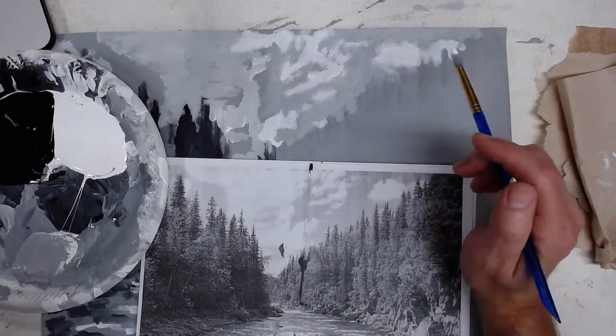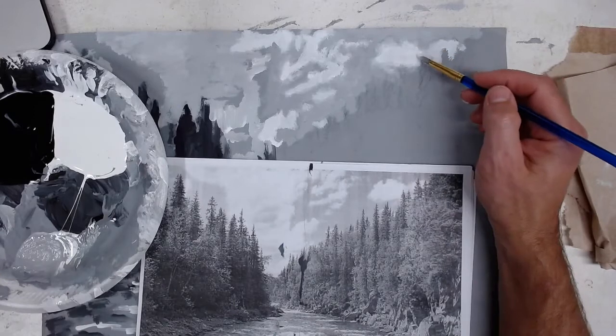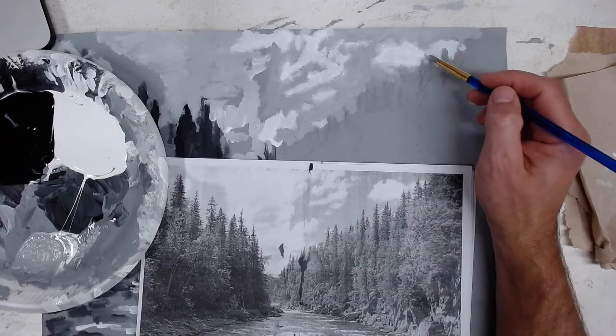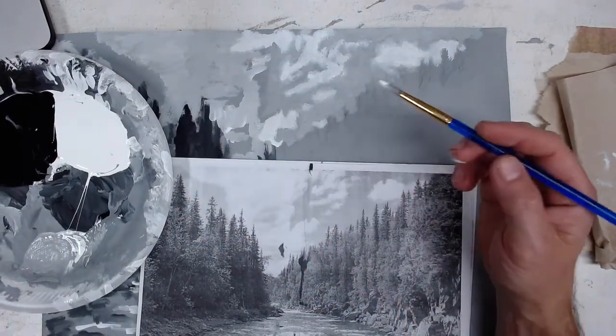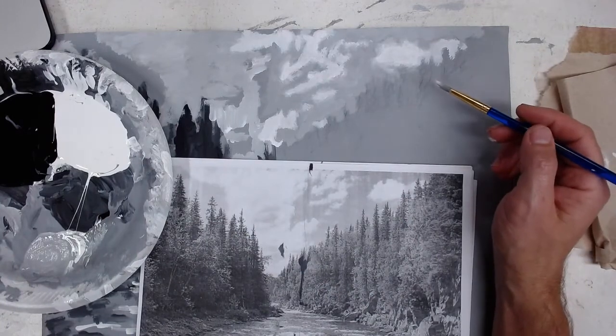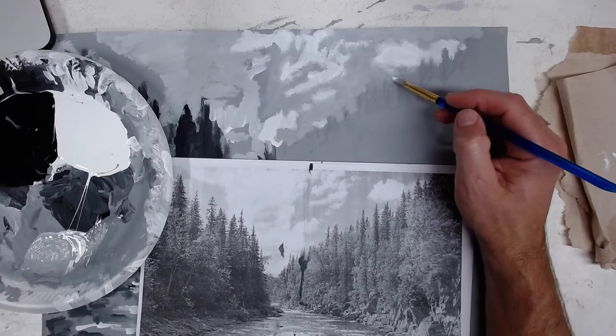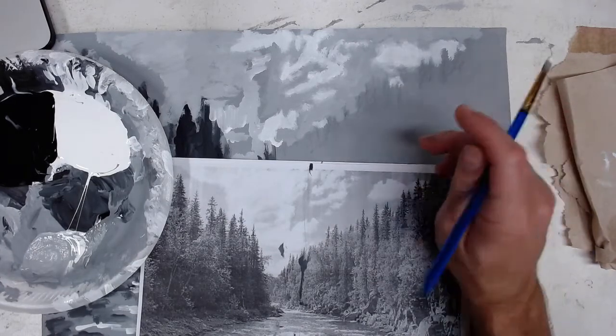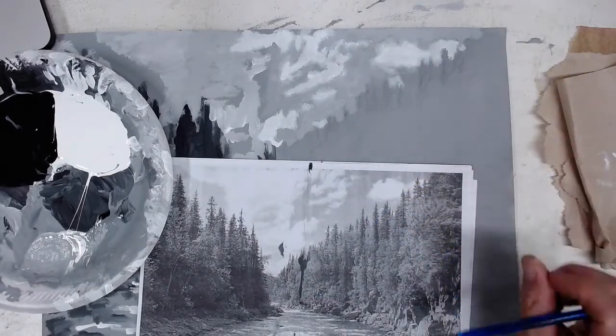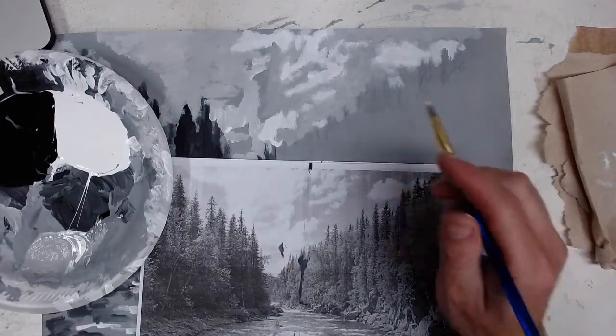So at some point, if I really want this as white as that, I would probably have to clean my brush off and then put white on it. Okay.